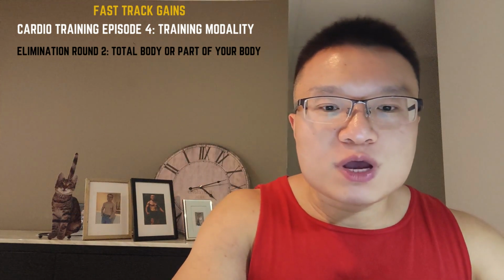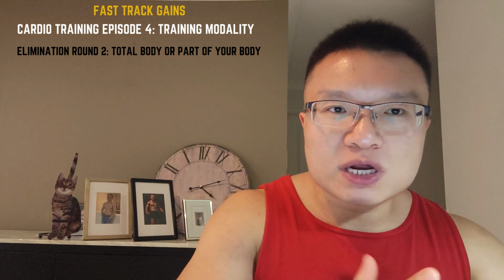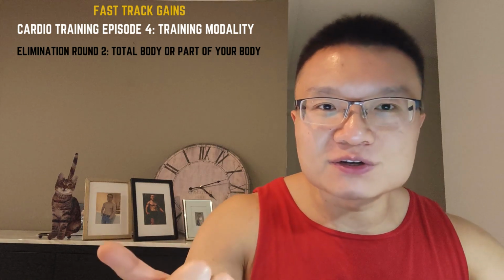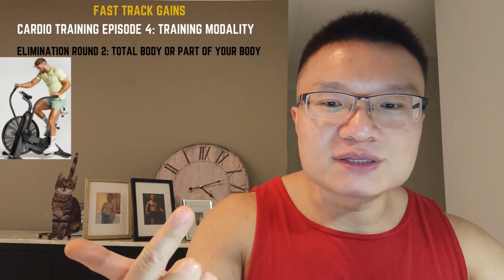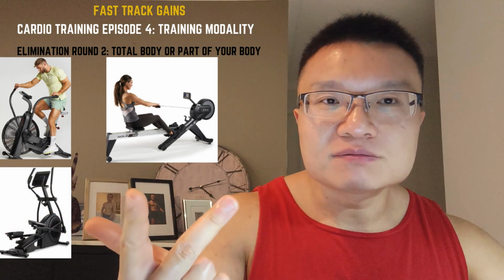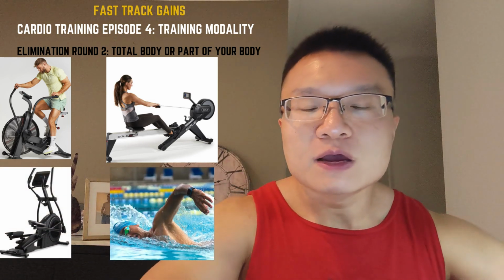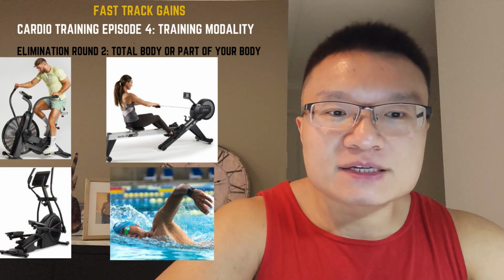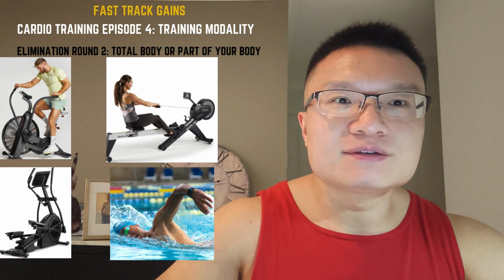Okay, so far we have already ruled out quite some training modalities, and there are only a few more candidates remaining in the process. The assault bike, the rowing machine, the ellipticals, and swimming. They all seem to be excellent choices for cardio training.